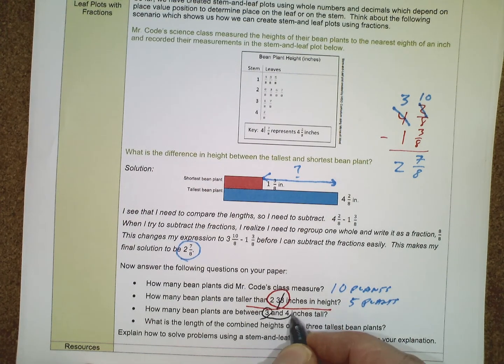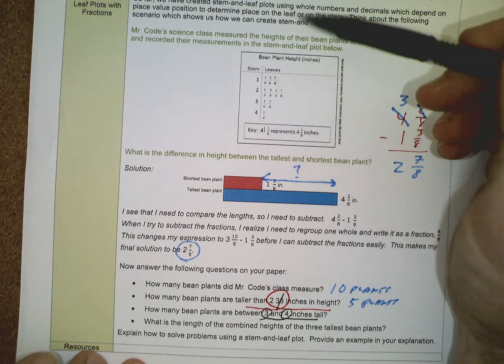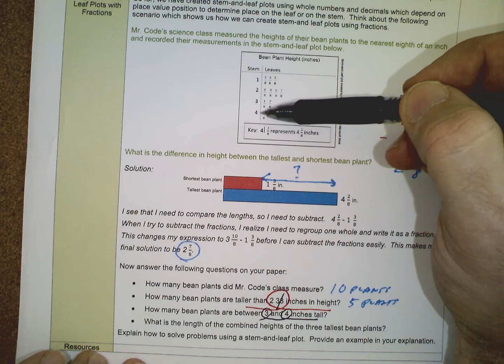Okay, next question. How many bean plants are between 3 and 4 inches tall? So we're looking for ones that are more than 3 and less than 4. Okay, ¿cuántas plantas están entre 3 y 4 pulgadas de altura? Okay, so what we're going to do here is we're looking now, 3 would be 3 and 0/8, but we're looking for what's more than that, so that'd be 3 and 1/8 and 3 and 7/8. 4 is greater than, so we don't. This is greater than 4, so it would just be these two. So there are only 2 plants that are between 3 and 4 inches tall.